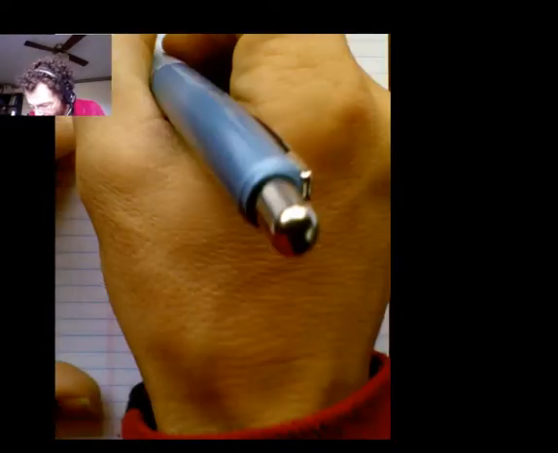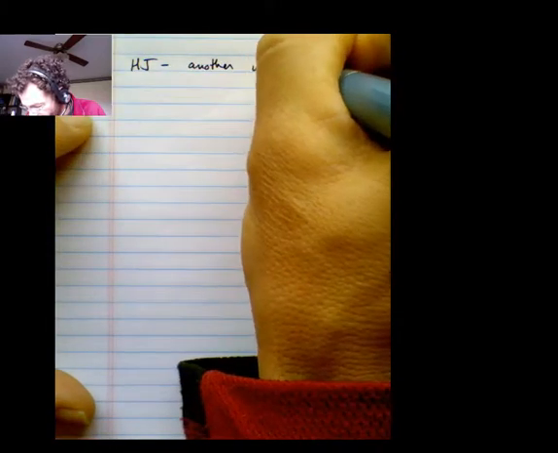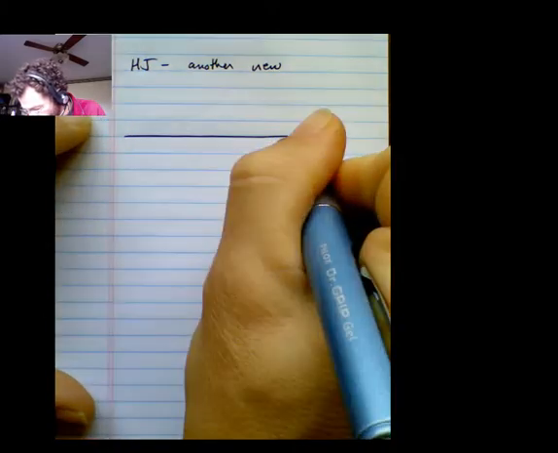Okay, I wanted to give another perspective on why hydraulic jumps just go up. It's a very short, very intuitive sort of reasoning that doesn't involve any of the equations I went through in the last one of these. So, hydraulic jumps, another view. And it starts off by just a thought process.